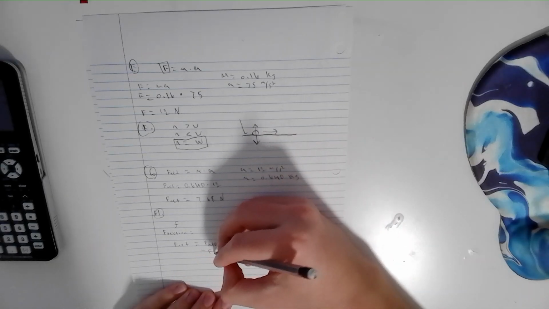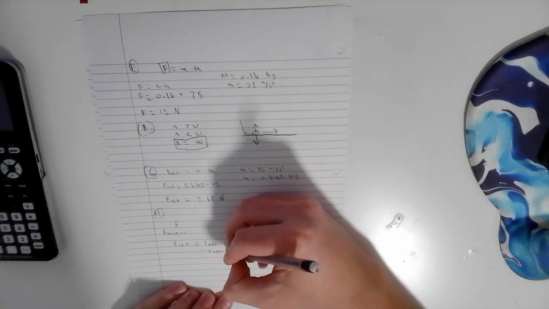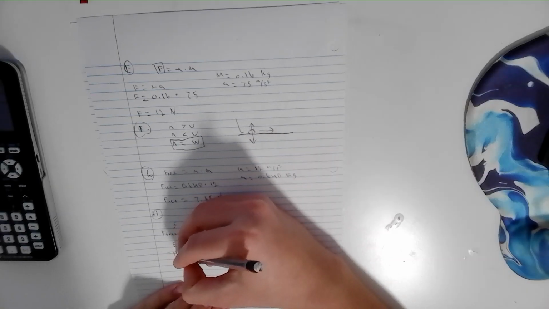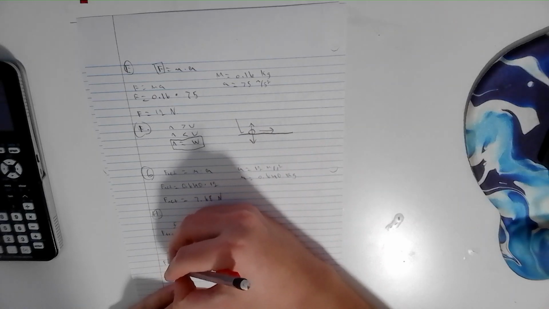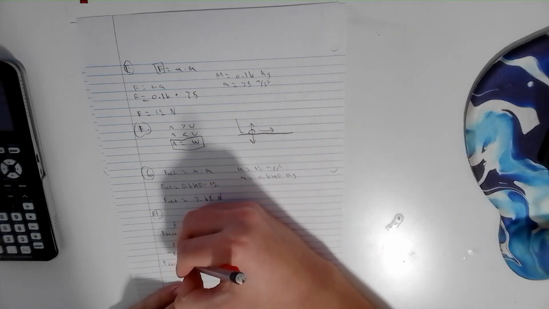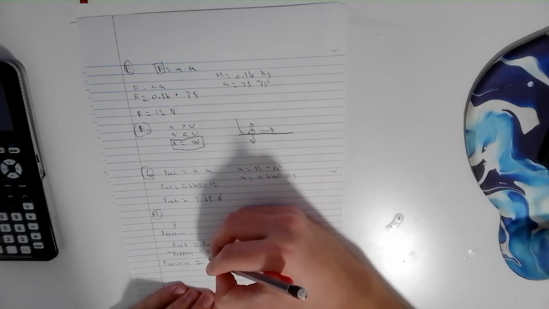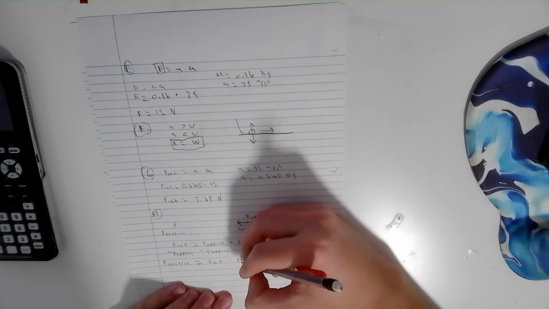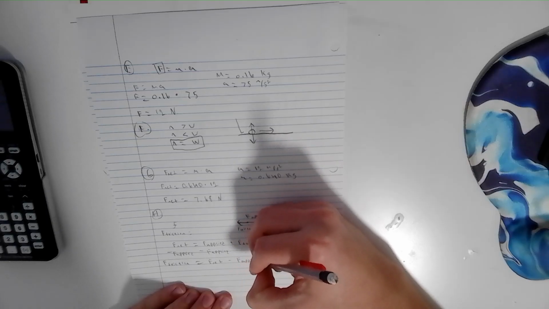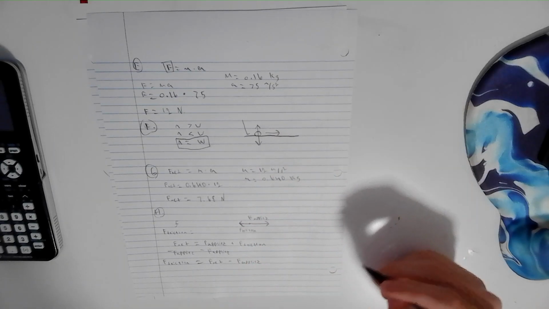And then we just rearrange this so that we're solving for friction. So we subtract F applied, and then we get F friction equals F net minus F applied. All right, and then we just plug it in.